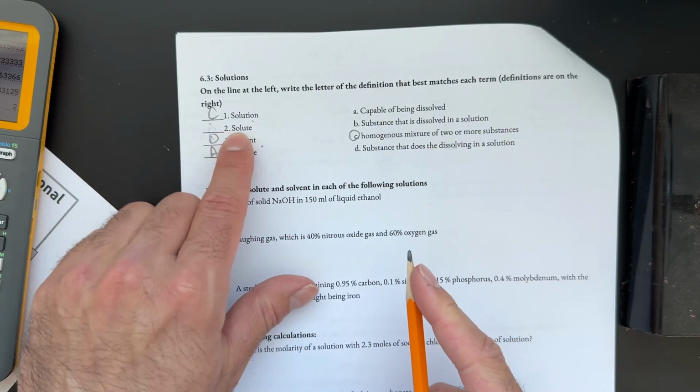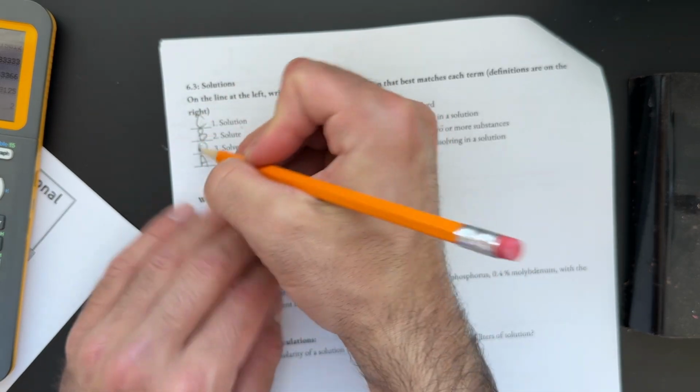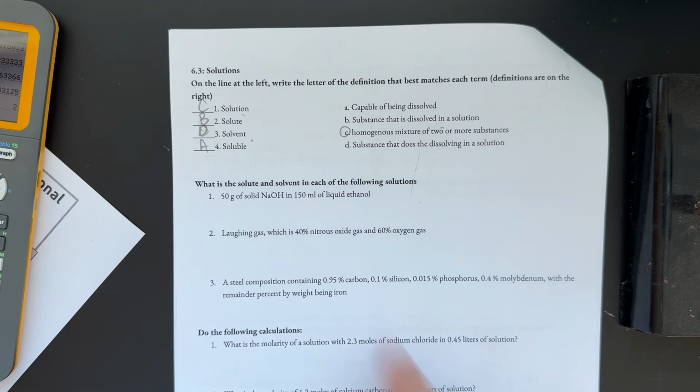That's not A. The thing that's being dissolved should be B. So C, B, D, A. There you go, cool. So that's the vocab. What's the solute and the solvent?